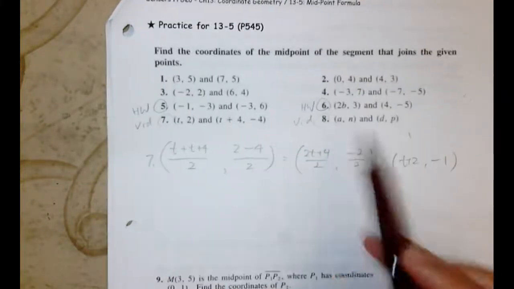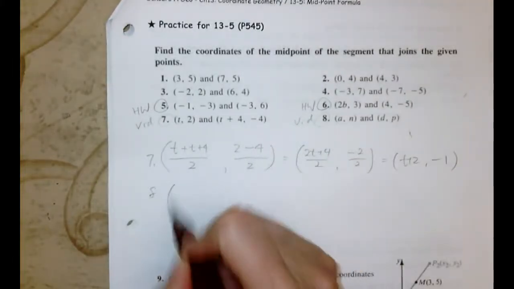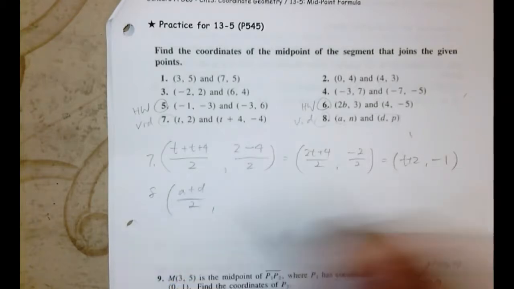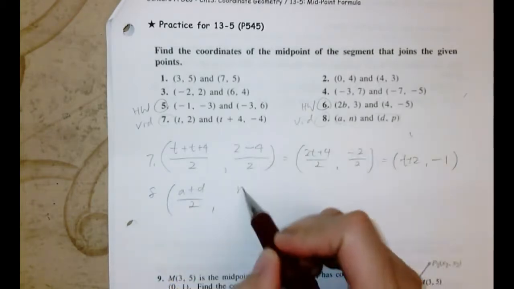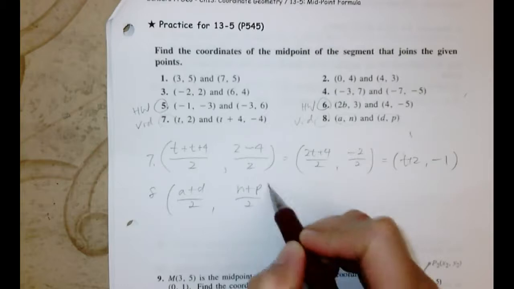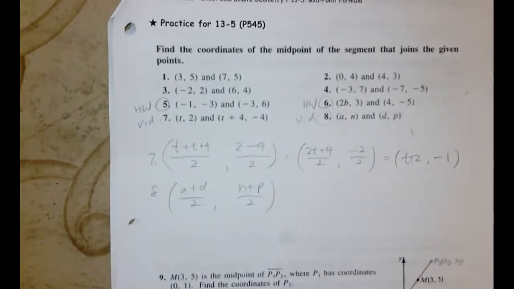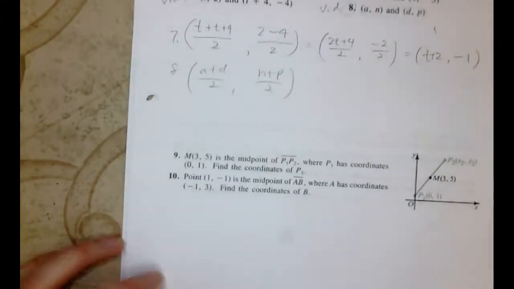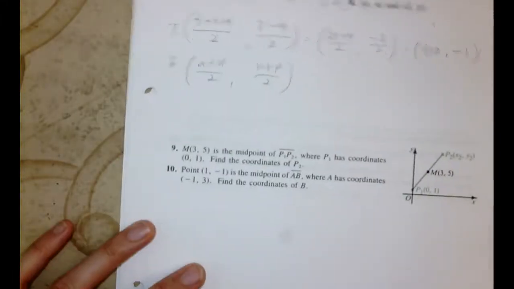Let's try this one, 8. X is a and d. So (a plus d) over 2. And n and p. (n plus p) over 2. Is there anything else you can do? No. That's it. That's where it stays. This is just plugging in alphabets into the formula. Okay, let's look at 9.